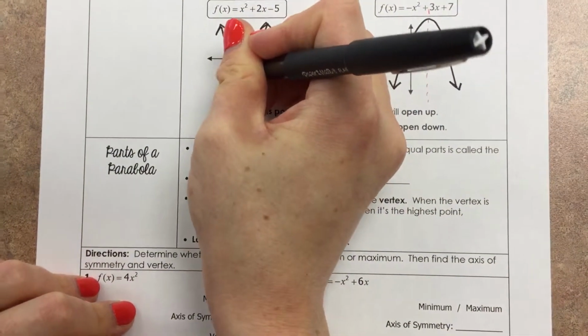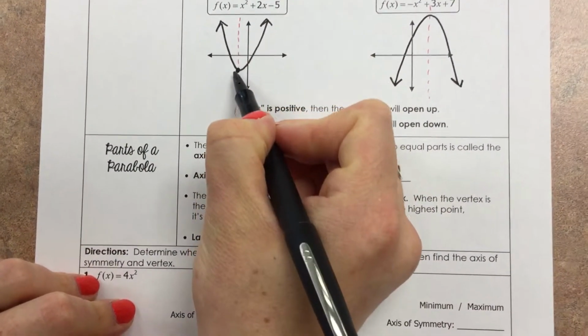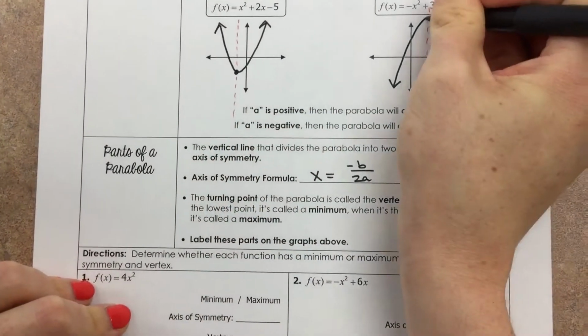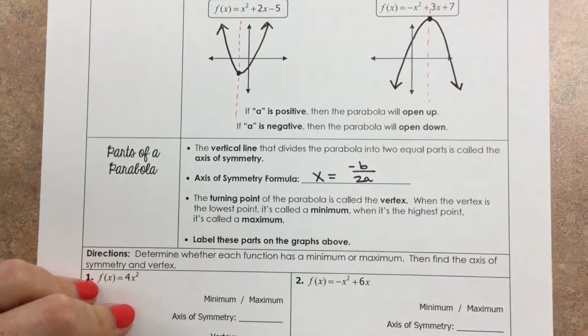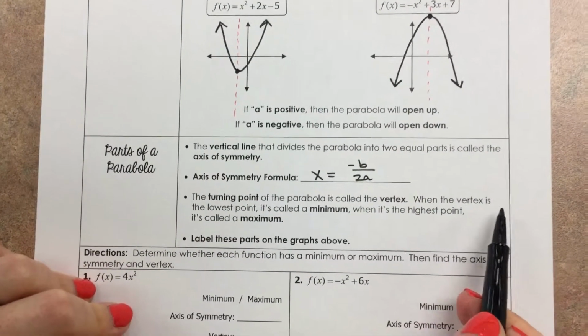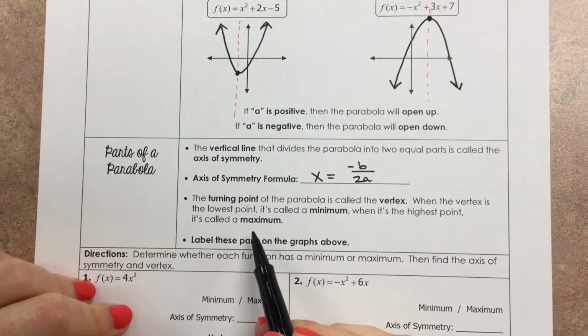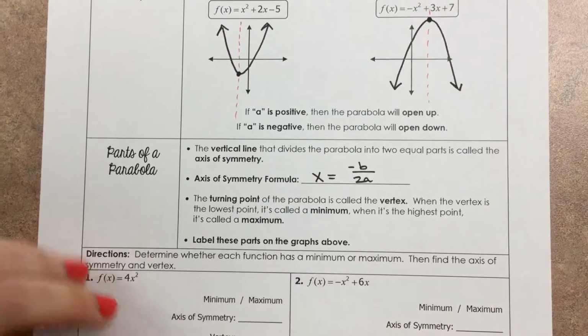So you've got this turning point right here where the graph is going down, it turns around and goes back up. Or a turning point right here where the graph is going up, it turns around and goes back down. So that point is either the minimum point or the maximum point of the graph. So let's add a couple things on here.